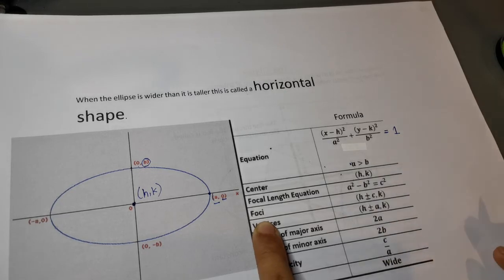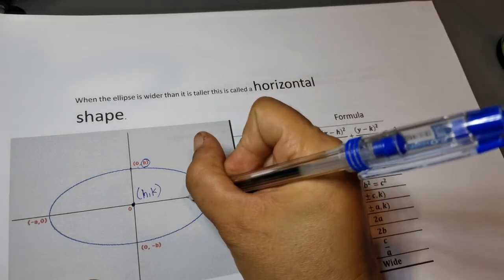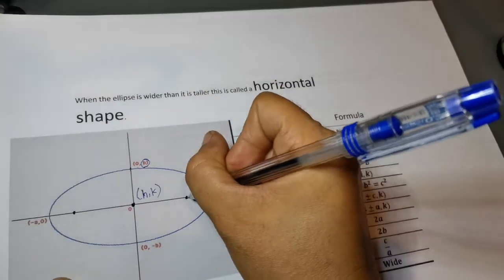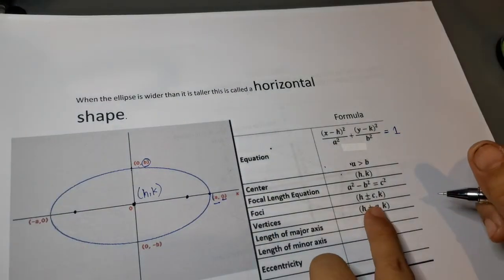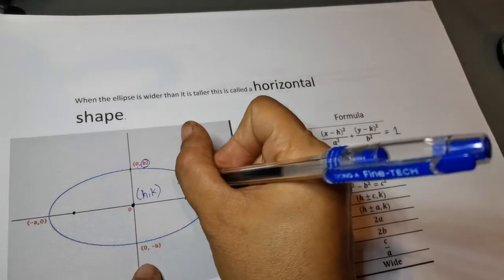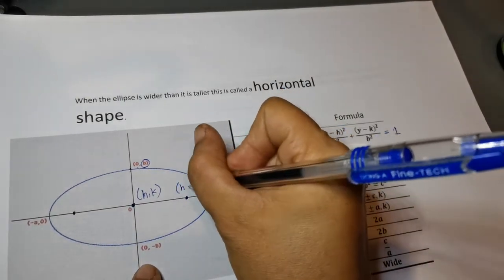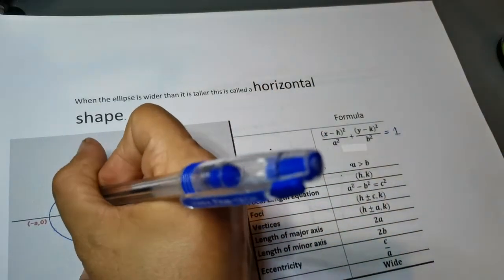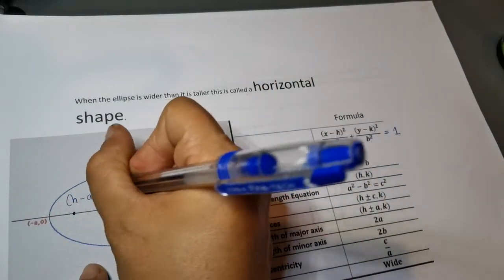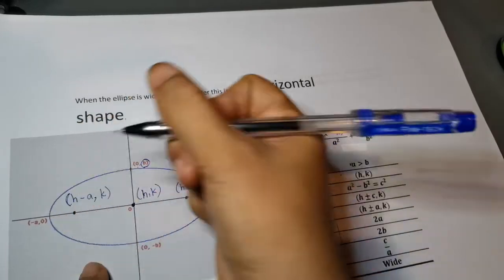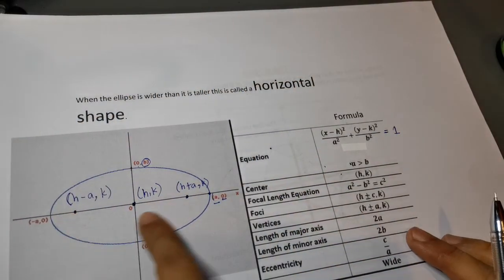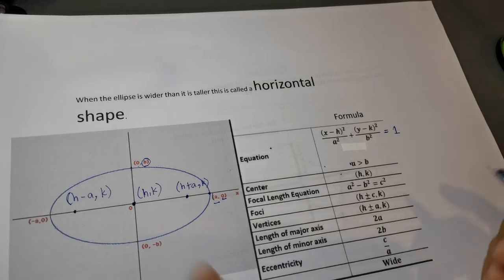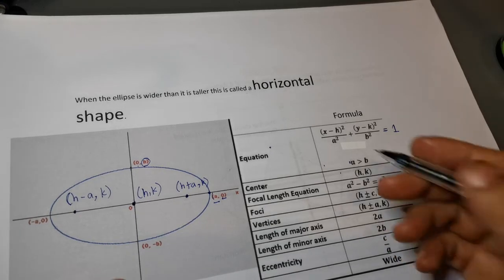Foci, focus number 1 and focus number 2. Halimbawa, nandito yung ating mga foci. Okay, foci, focus number 1 and focus number 2. Ang coordinates daw nila ay, this is H plus A and K. And this is H minus A and K. Okay, so these are the coordinates of our foci. Okay? And then, how about, sorry. C pala, C.